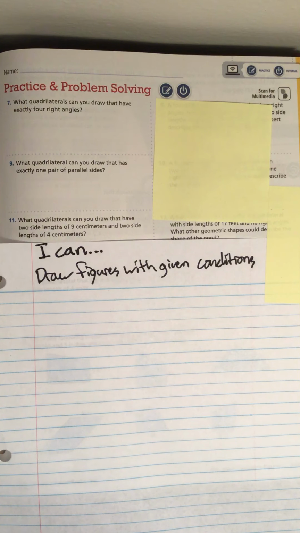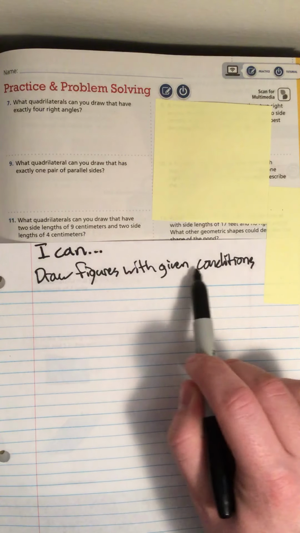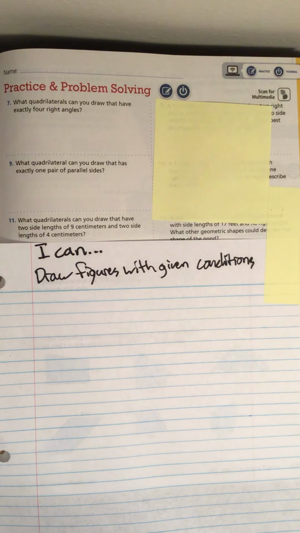Alright guys, so today's goal is going to be for you guys to be able to draw figures with given conditions. Basically what this means is we're going to draw different shapes and everything like that with certain rules that each question gives us. So we may have to remember what 90-degree angles look like, what parallel lines are, what perpendicular means, all these sorts of geometry terms that'll help us draw these shapes.